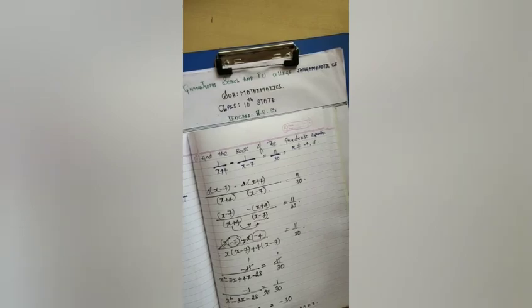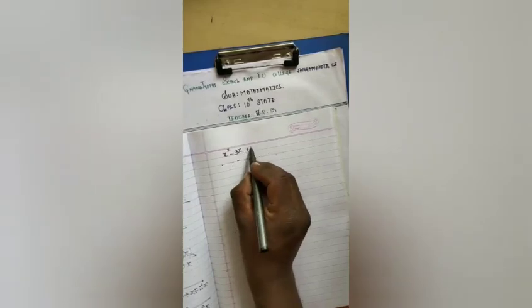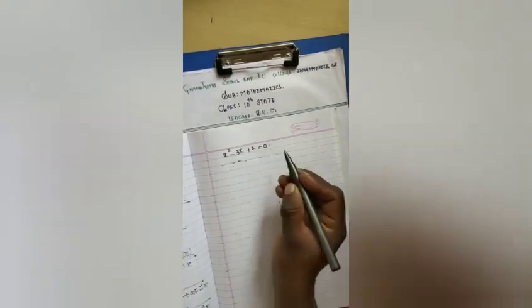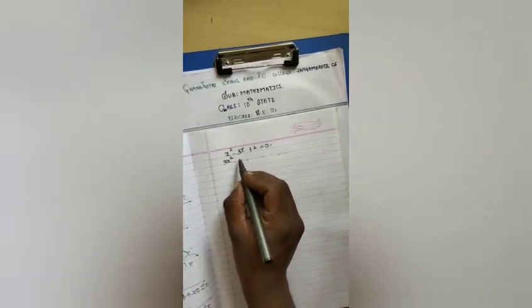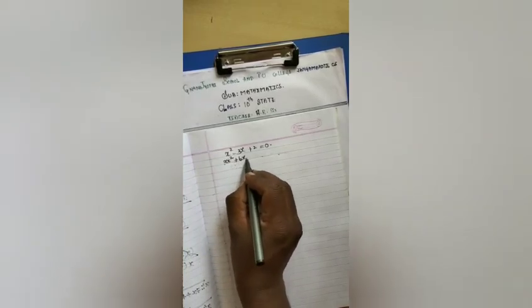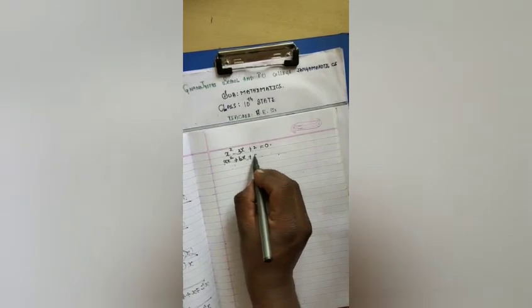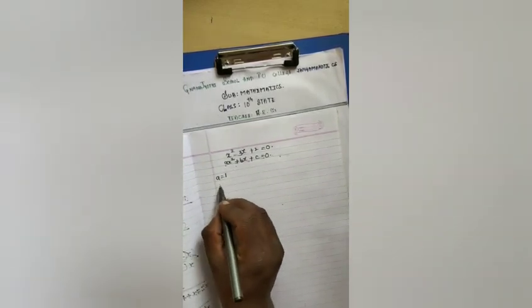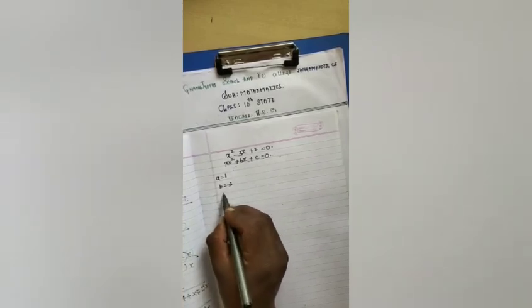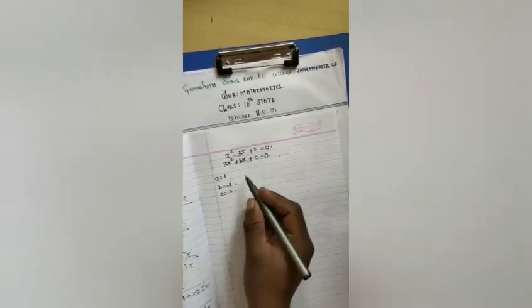So when we subtract plus 30 minus 28 from plus 30, we get plus 2, which is equal to 0. Now it is in the standard form of a quadratic equation, that is ax square plus bx plus c equals 0, where a equals 1, b equals minus 3 and c equals 2.